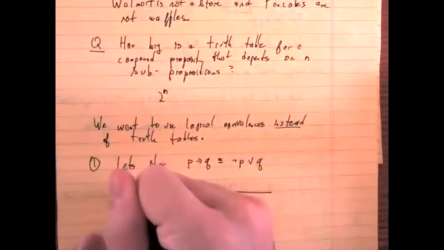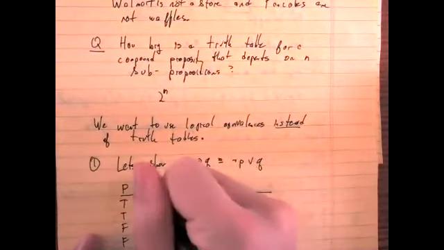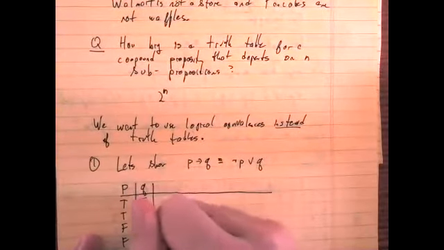P, Q: true, true, false, false, true, false, true, false.